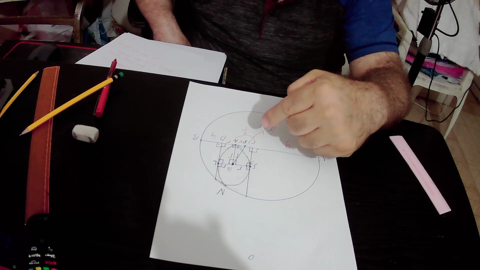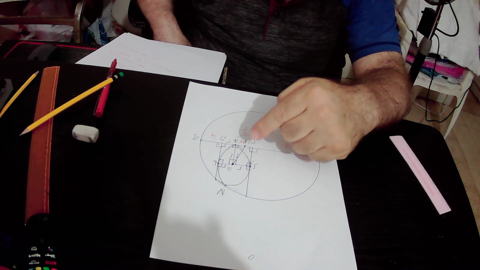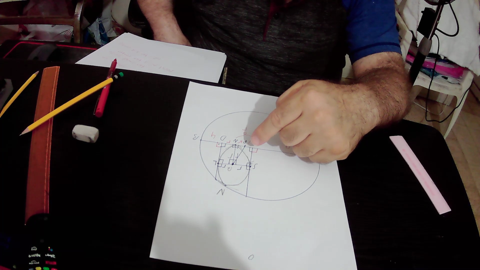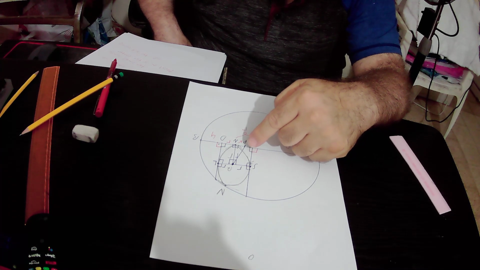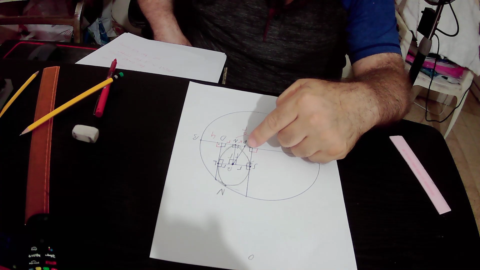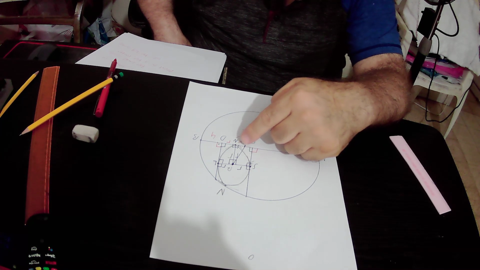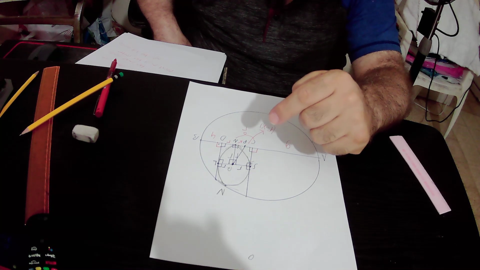And the same thing is in the shape SQCN. We have in this shape three angles that equal 90 degrees. This angle is a right angle, this angle is a right angle, and this angle is a right angle.